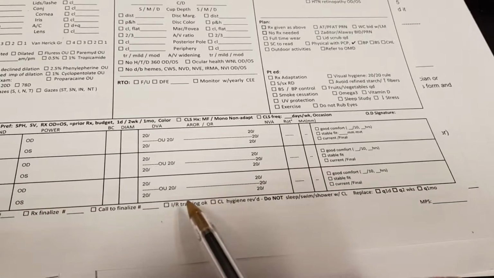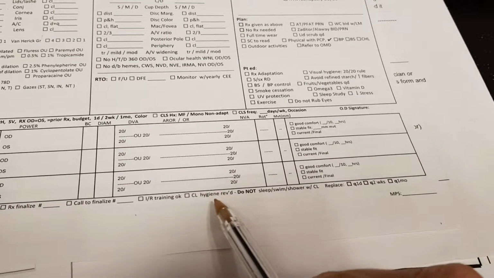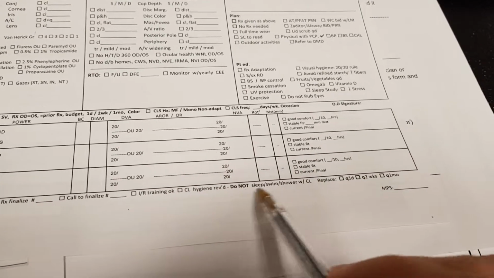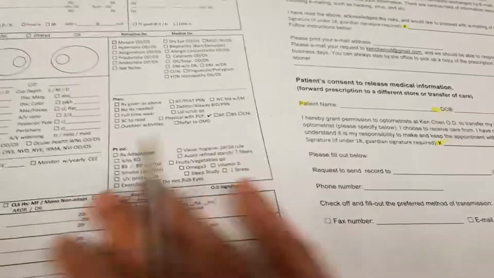And this is contact lens training. If you did training, you can circle that. If you did contact lens education, like a hygiene education, you can circle that. So that's the exam form.